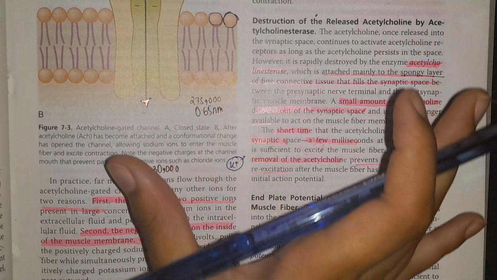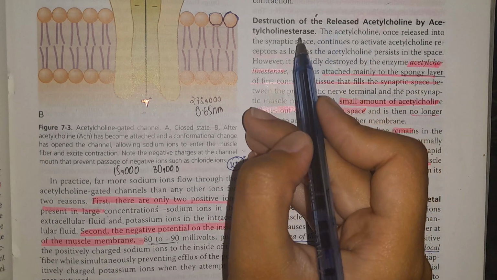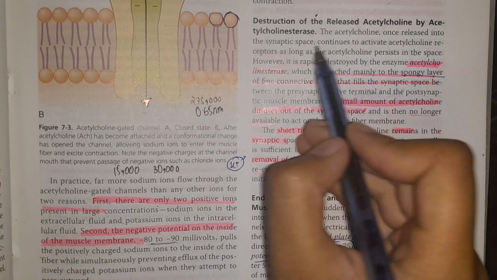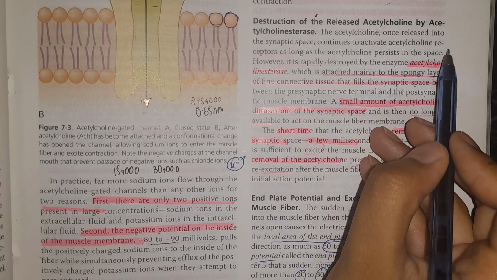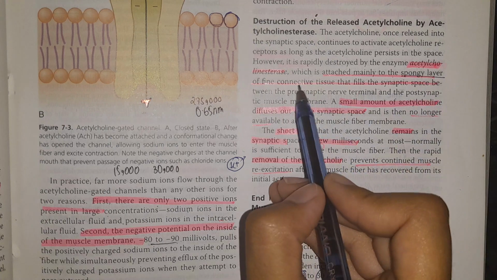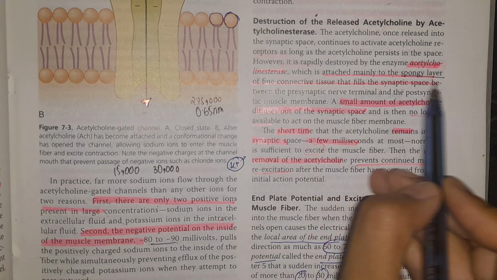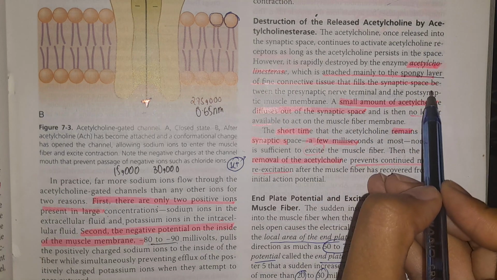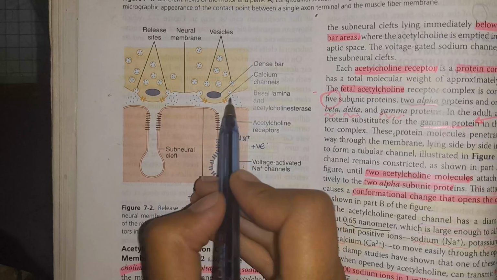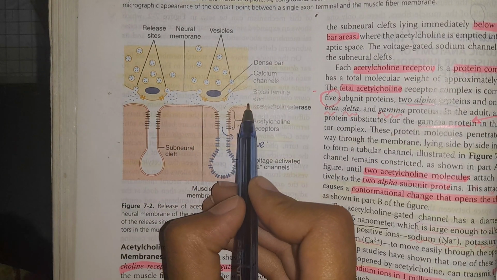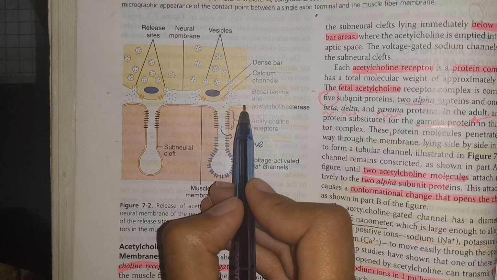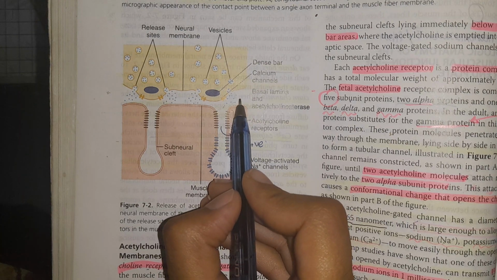Now I told you there was something else over there. There has to be something to degrade this acetylcholine, and this is the acetylcholinesterase enzyme. The acetylcholine, once released into the synaptic space, is broken down by this enzyme. Where is this enzyme located? It is mainly attached to the spongy layer of fine connective tissue that fills the synaptic space between the presynaptic nerve terminal and the postsynaptic nerve terminal. So what they are saying is that it is attached to connective tissue. Consider this area having some sort of connective tissue, and on this connective tissue we will have acetylcholinesterase attached, and this acetylcholinesterase will now begin the degradation of the acetylcholine.